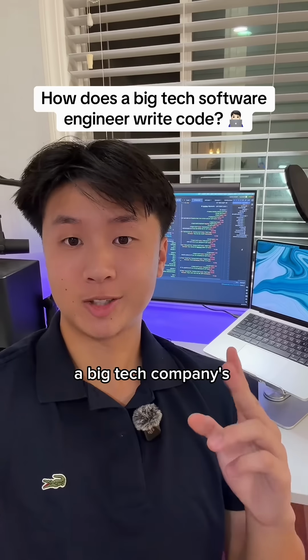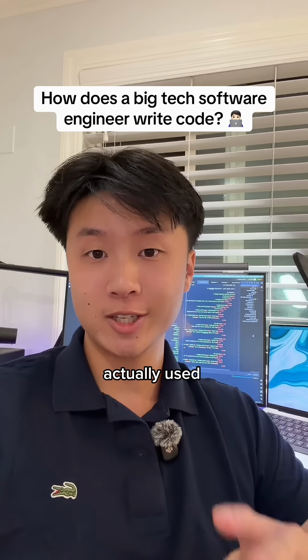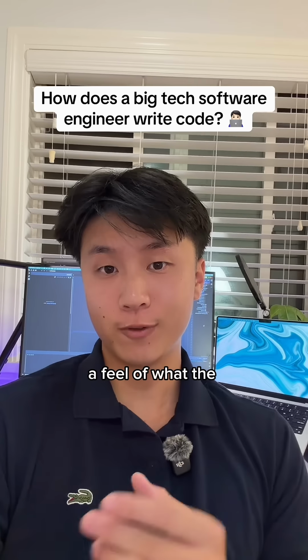What does a big tech company's codebase actually look like? Today, we'll be going over some coding constructs and I'll tell you if they're actually used in production or not, so you can get a feel of what the codebase will look like.